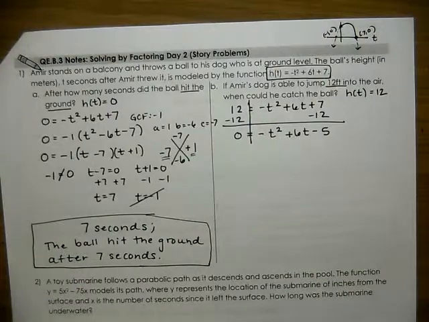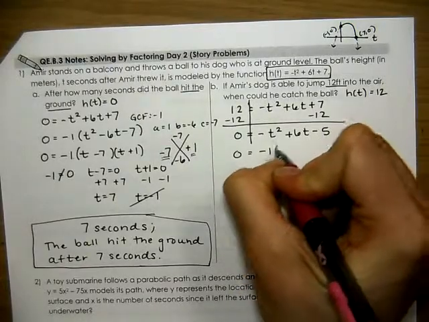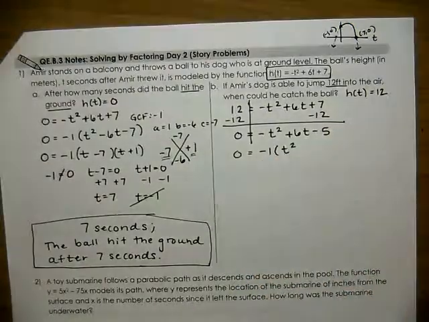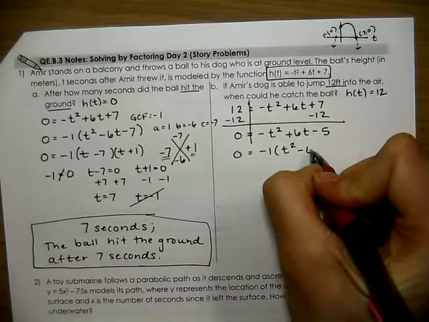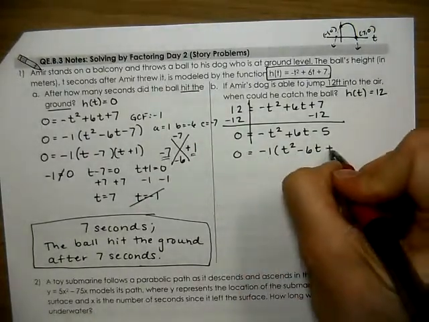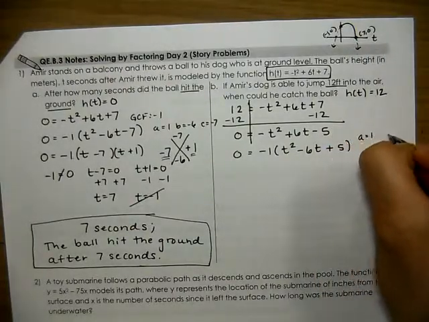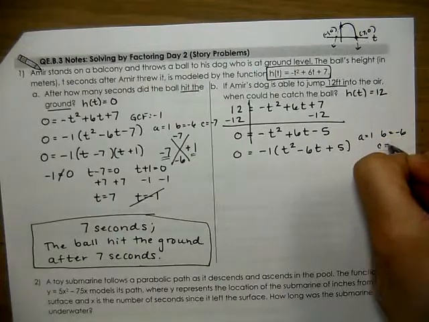And now I can solve by factoring as well because we have a t squared and a t and it's equal to 0 now. The GCF is still 1. Or sorry, negative 1. So I have negative 1 times t squared gives me the negative t squared. Negative 1 times a negative 6t gives me the positive 6t. And negative 1 times a positive 5 gives me that negative 5. So now I have a is 1, b is negative 6, and c is 5.